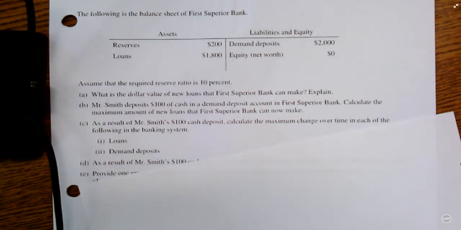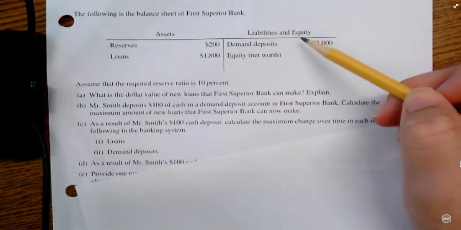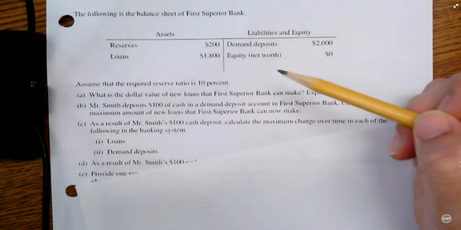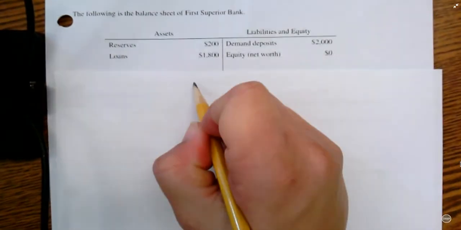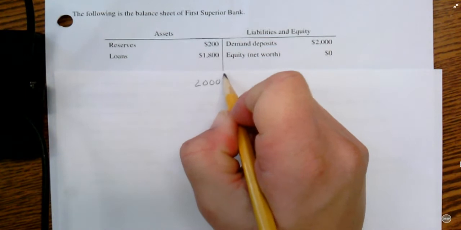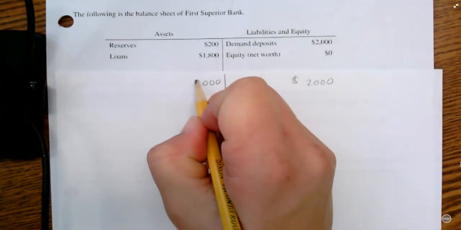So the first thing is that this is the balance sheet for First Superior Bank, and I want you all to remember what we know about balance sheets. The assets and the liabilities have to add up to the same number. You'll notice that on both sides, the assets and liabilities add up to $2,000.